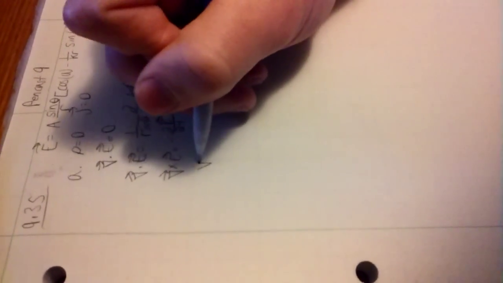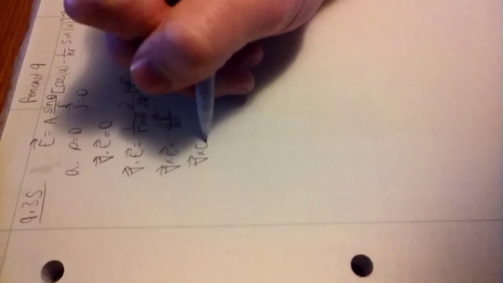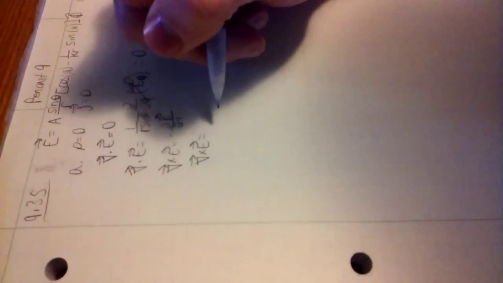And then for the second one, we need to show that del cross E equals the negative partial of B with respect to t. What we're going to get from this is actually the magnetic field, and we're going to show that the magnetic field follows the other two Maxwell's equations, which will prove this one. So del cross E, I'm not going to work it all out because it takes a long time and I have a finite amount of space on my phone.